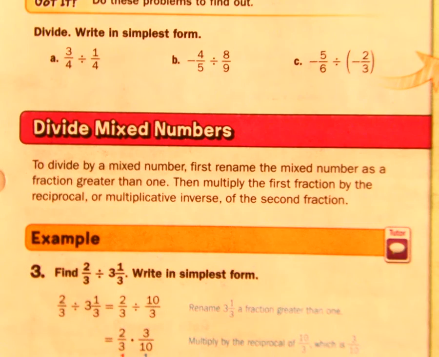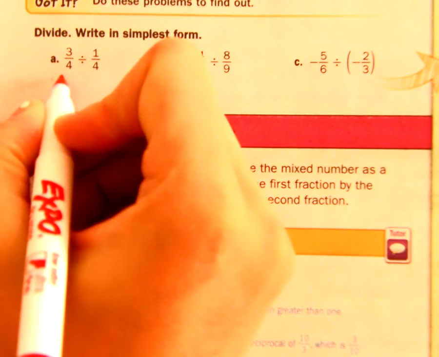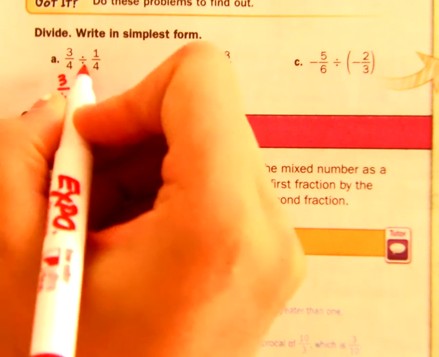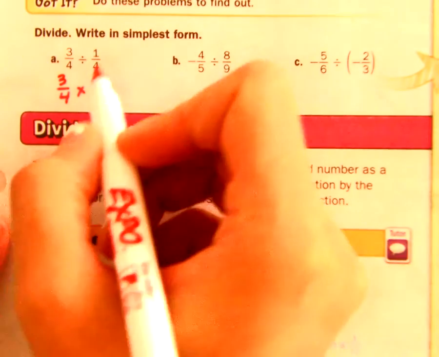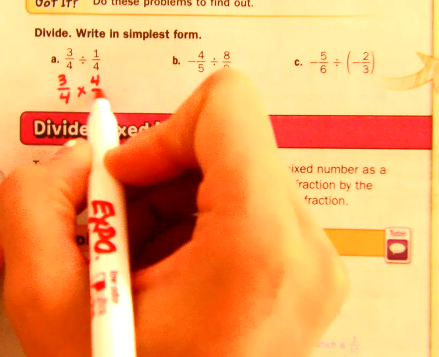Again, when I see the division sign with fractions, I know I need to multiply by the reciprocal. So how we do that is we leave our first fraction the same. So I have 3/4. Then times, now I want the reciprocal of 1/4. Again, the reciprocal is flipping it. So since I have 1/4, it now becomes 4/1.